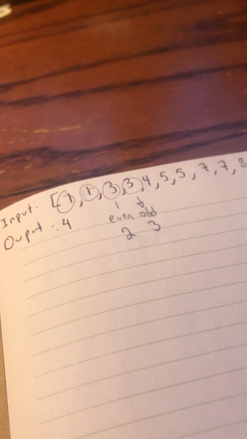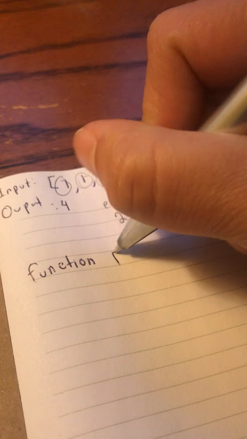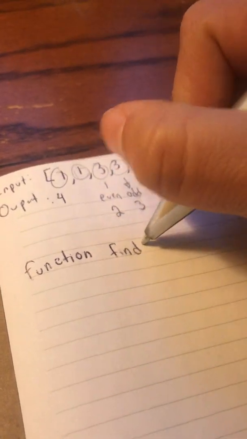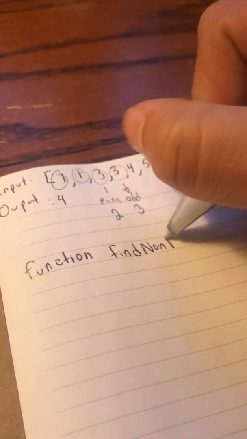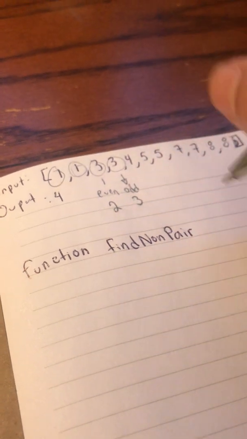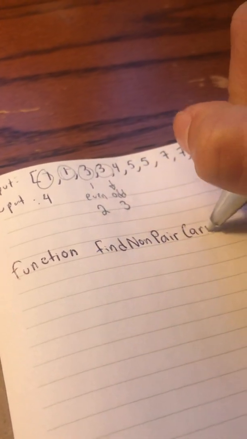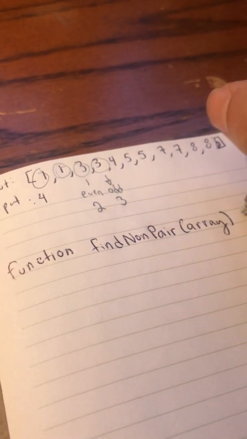So let's start. I'm going to do this in JavaScript. We're going to start our function, and it's going to be called findNonPair, and it's going to take in an array.